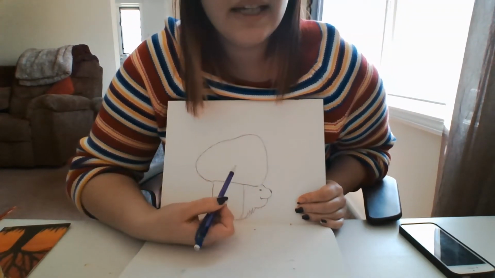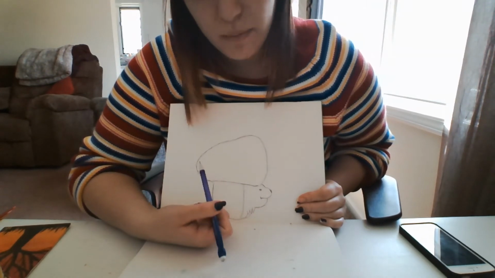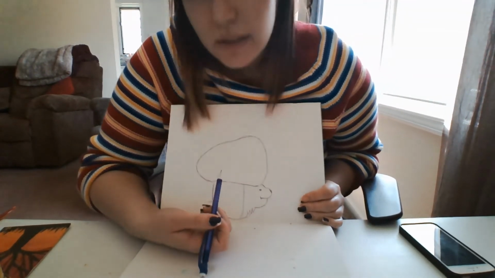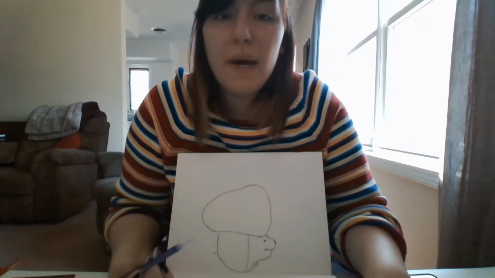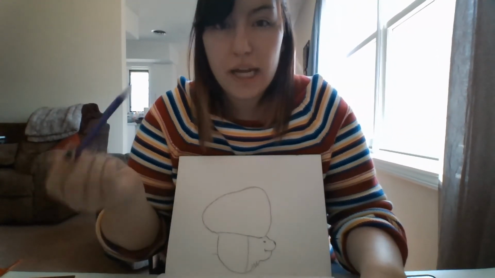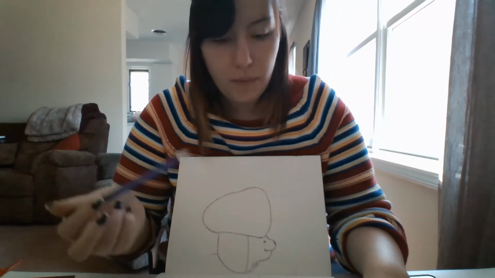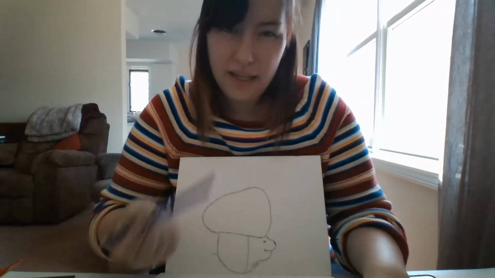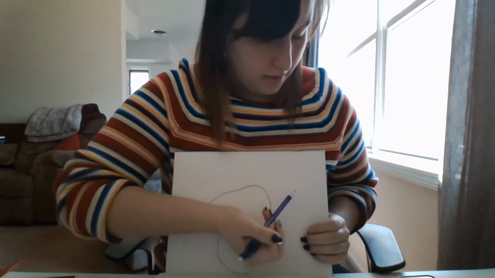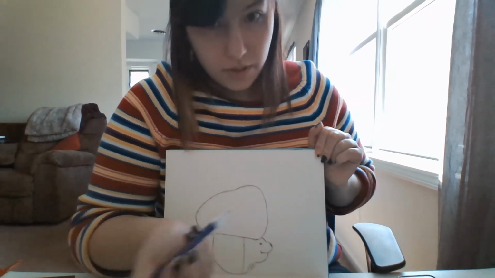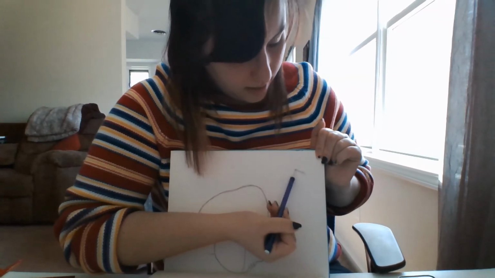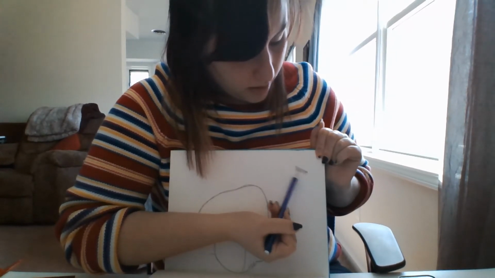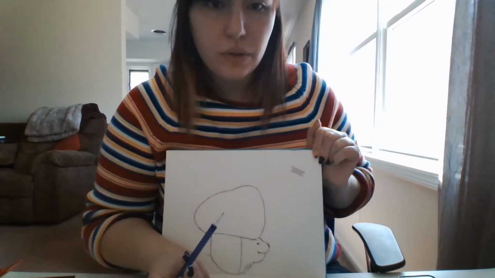When I go back in to color it, I can add more detail. It's not required that you color it, but I would definitely suggest at least shading it with your pencil. Remember we talked about shading with our other assignments. When we're shading, I'm just going to hold my pencil farther back and use the side of the pencil lead or graphite to shade it in.